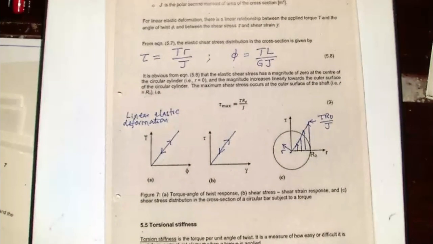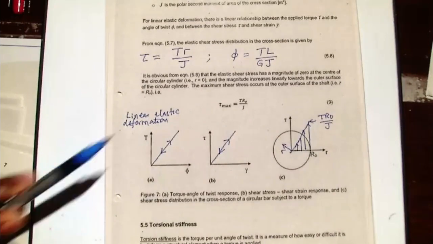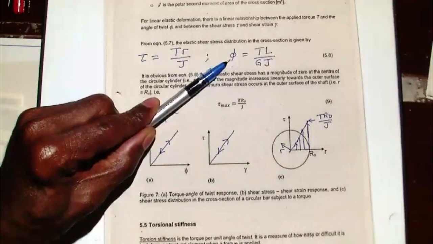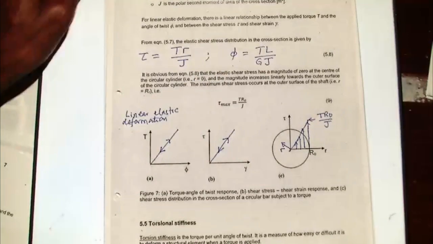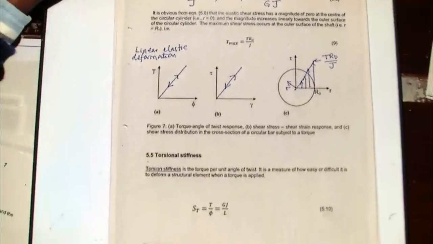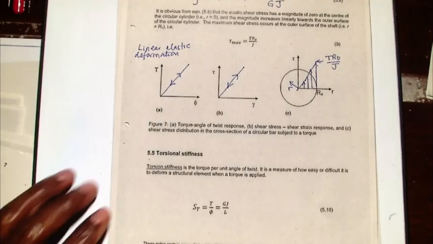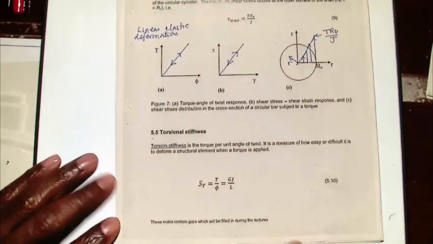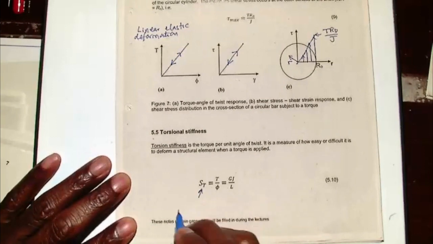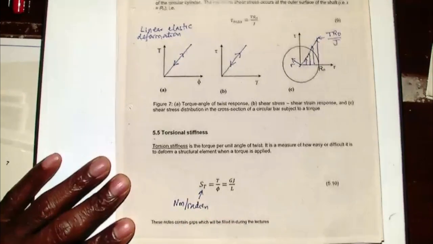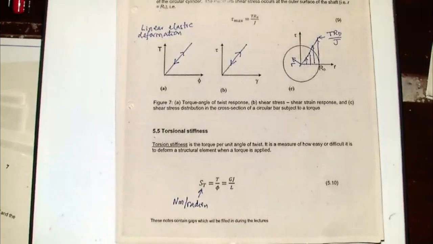But sometimes we want to design for stiffness, which means we want to minimize this value of deformation. Here, we don't want this to be quite large. In order to do that, we introduce what is called torsional stiffness, which is the torque per unit twist. This one will be in Newton meters per radian, and it comes from that equation at the top.